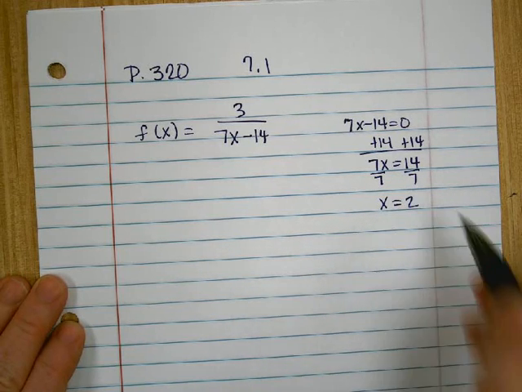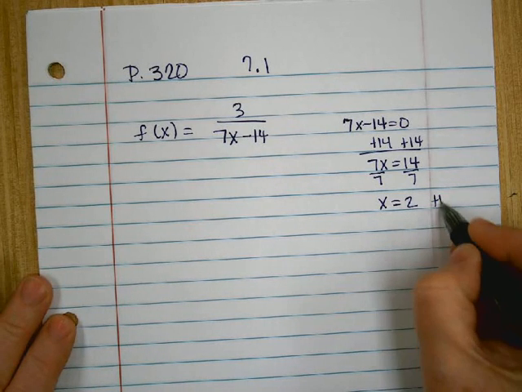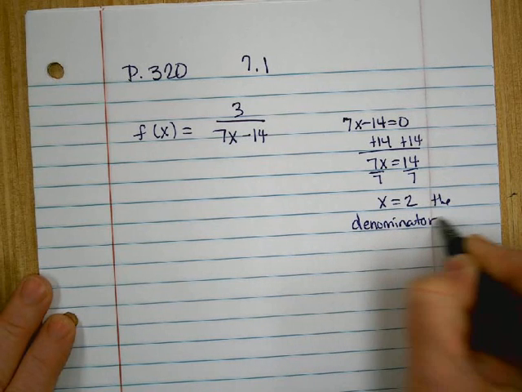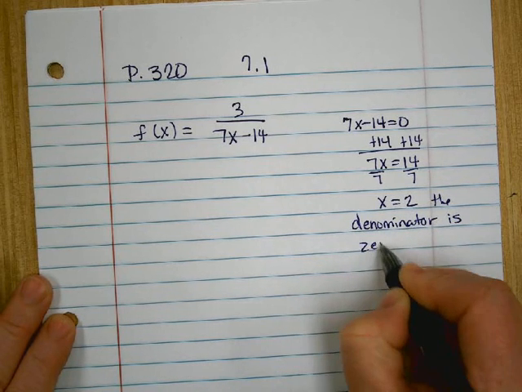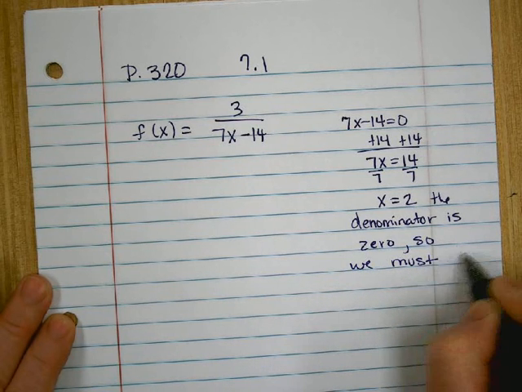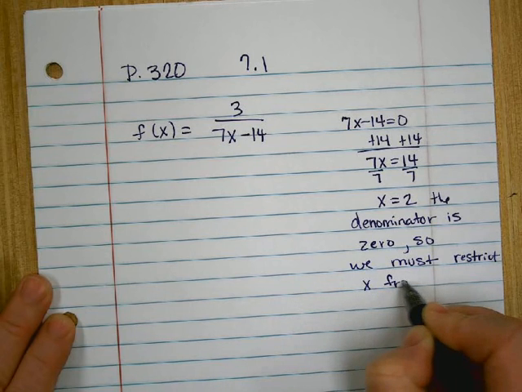So here's what you learned. You learned that when x is 2, the denominator is 0, so we must restrict x from the domain.